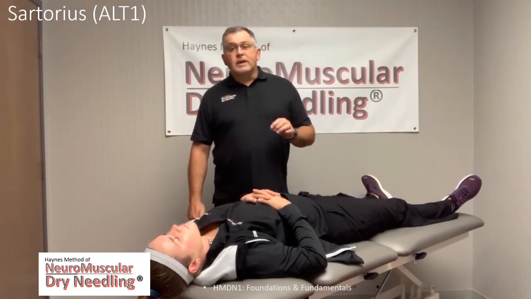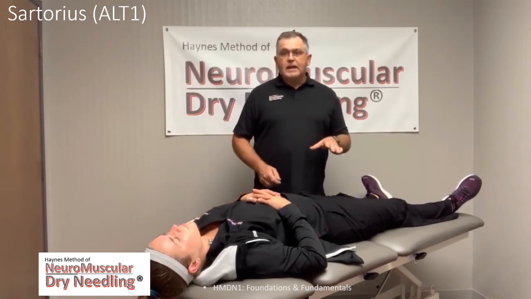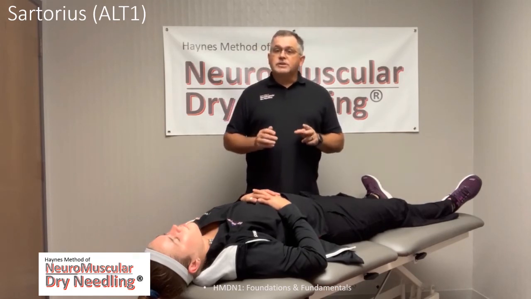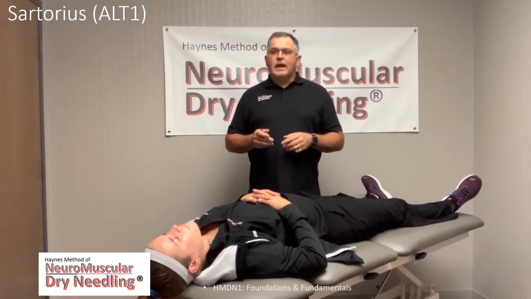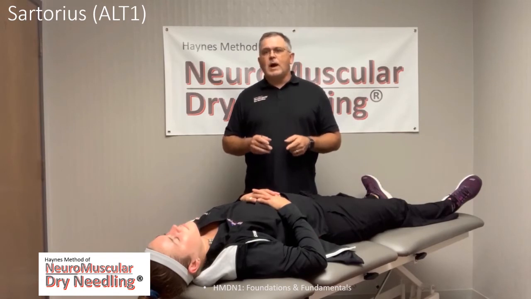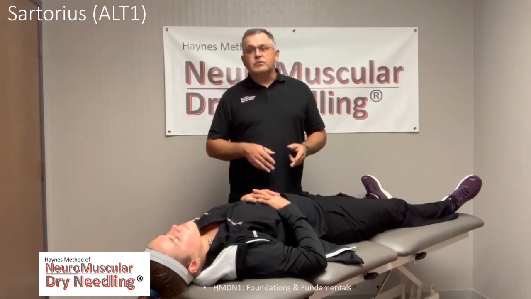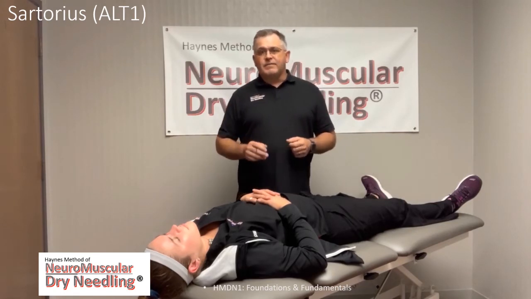For the sartorius, position is going to be supine. Needle length is going to be 30 millimeters, and there's no backdrop. Precautions here for the ilioinguinal nerve, the anterior cutaneous branch of the iliohypogastric nerve, the lateral femoral cutaneous nerve, the superficial circumflex iliac artery, and vein.